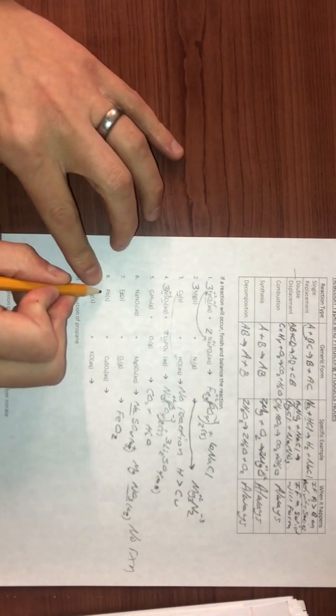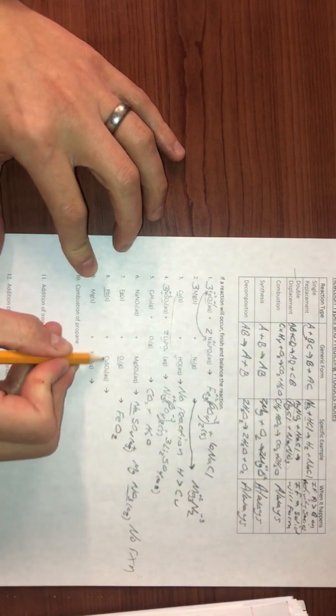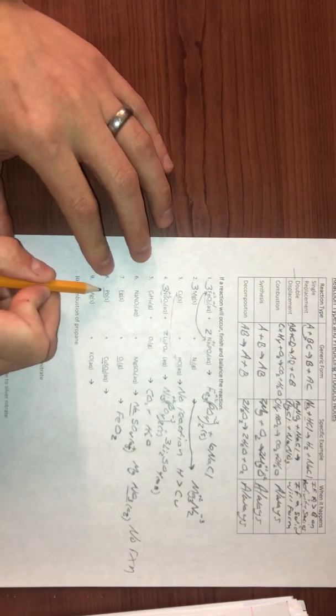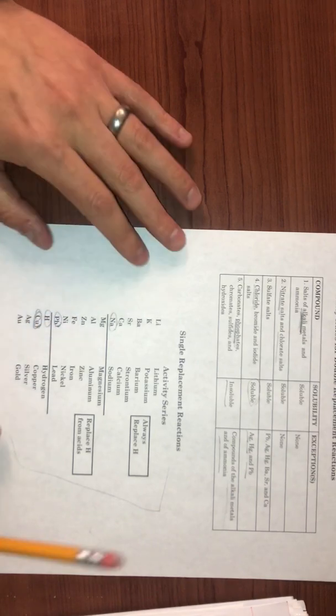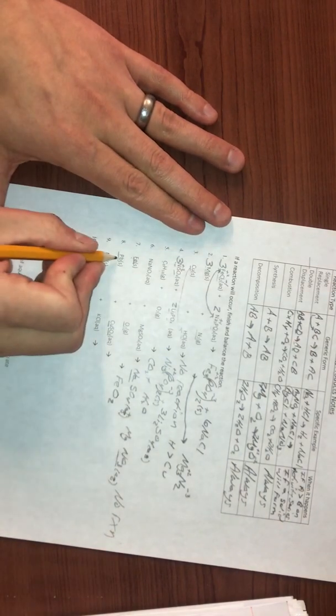All right. One thing combining with more than one thing. So this is going to be a single replacement, but it only works if Pb is greater than Cu. So let's look. Pb, Cu, Pb is greater than Cu, so it'll work out. But again, because this is by itself, I can't expect you to know its charge.